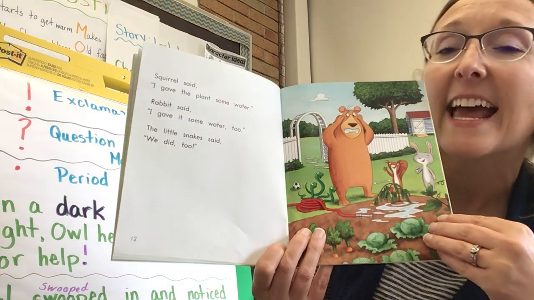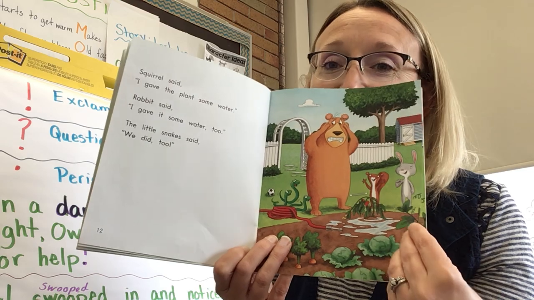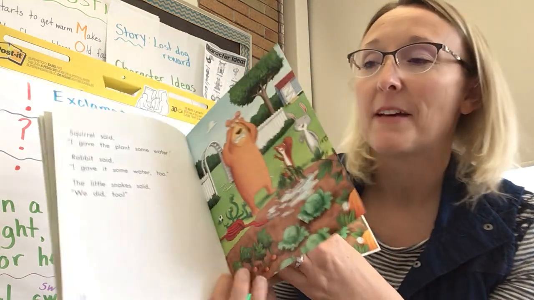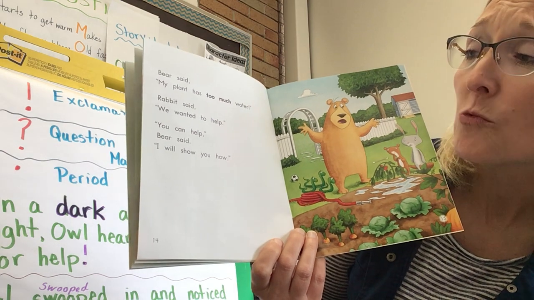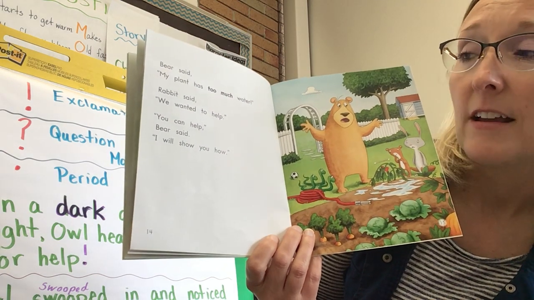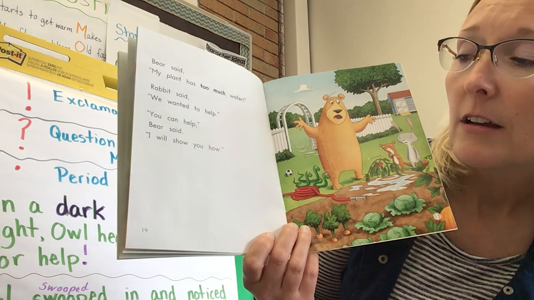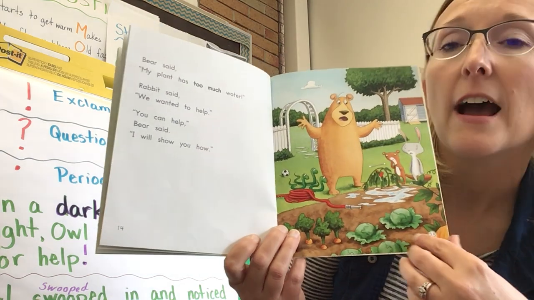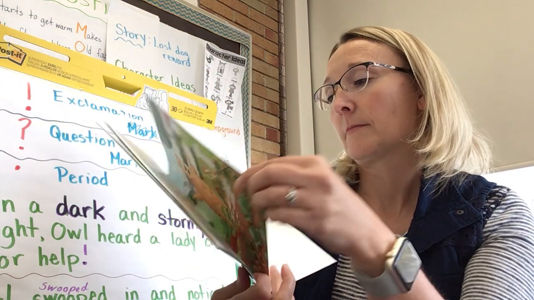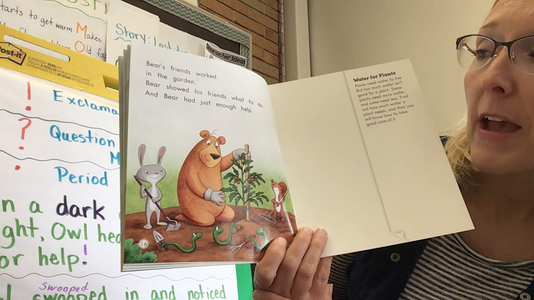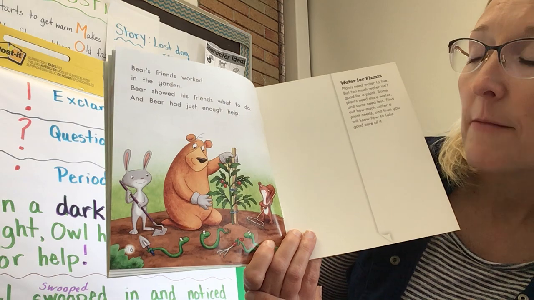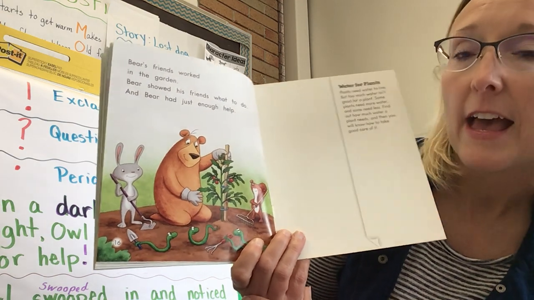And the little snake said, "We did too." Bear doesn't look super happy about that, does he? Bear said, "My plant has too much water." Rabbit said, "We wanted to help." "You can help," Bear said. "I will show you how." Bear's friends worked in the garden. Bear showed his friends what to do, and Bear had just enough help.